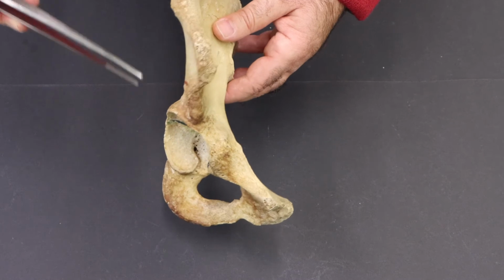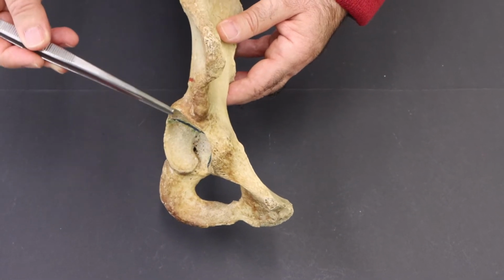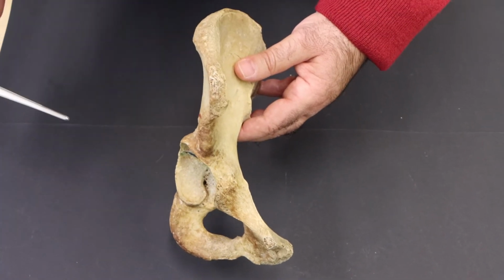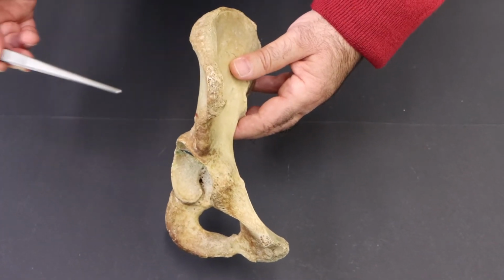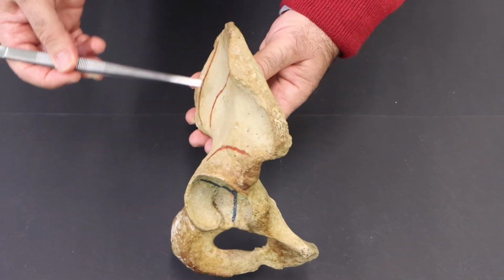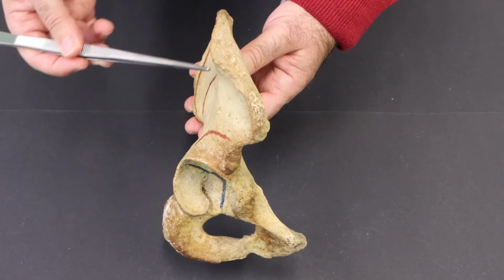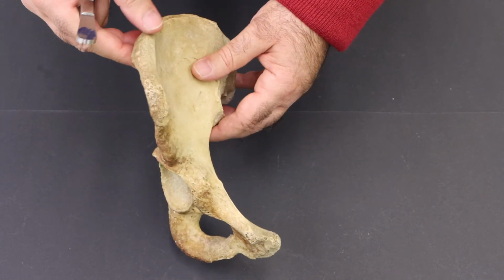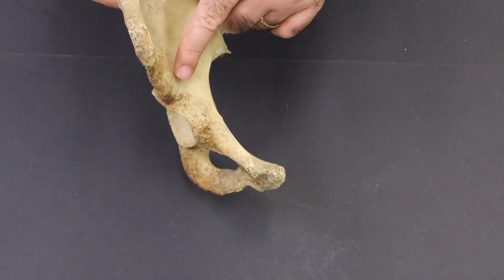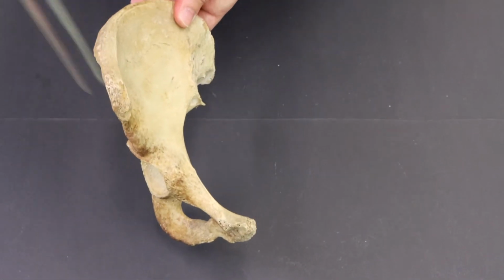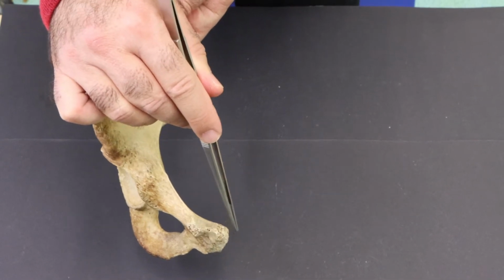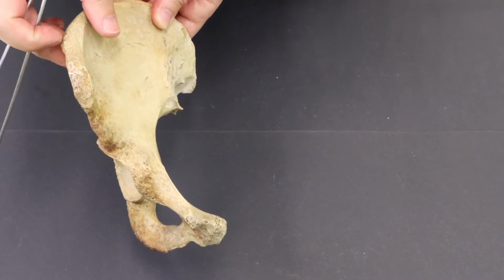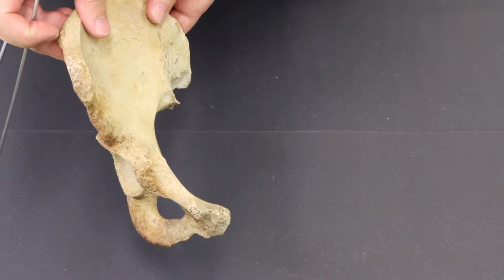And the acetabulum must be toward the outside, where the head of the femur articulates with the acetabulum. In this case, this surface of the ilium is the gluteal surface, where the gluteal muscles attach. On the inner and anterior surface, you can see the pubic bone, which must be articulated with the other pubic bone at the symphysial surface.